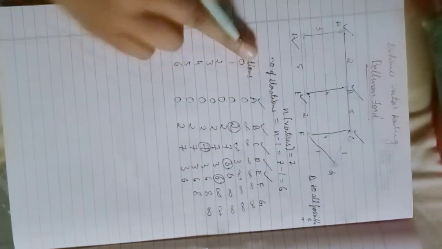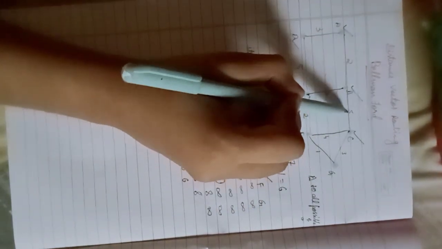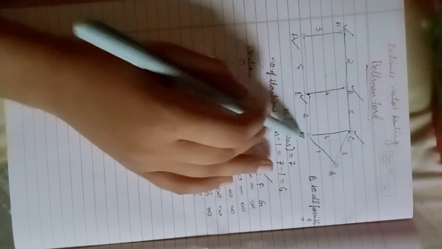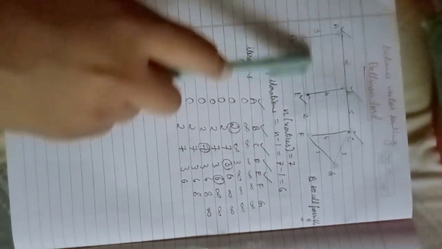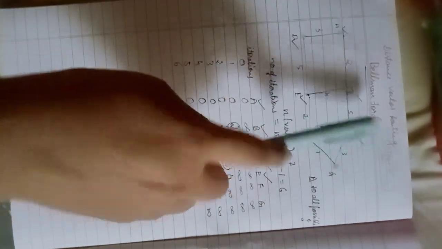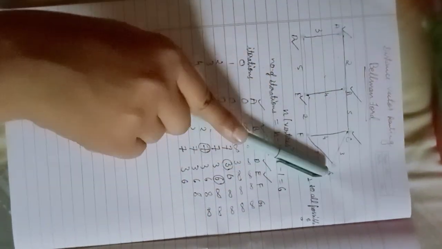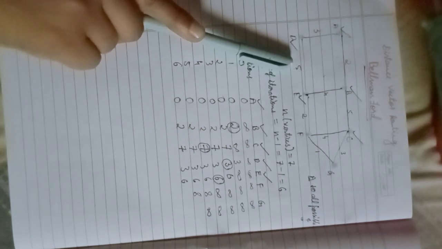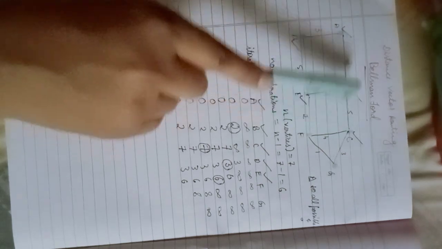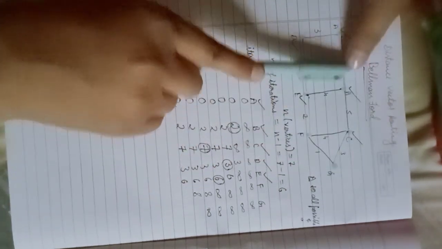Now how to go to G? To go to G, one way is I can go like this. Another way is I can go like this. Like this and all I can't go because F is not yet ticked. So using only the ticked, I can go like this. So 5, 6, 7, 8, 9, 10, 11, 12, 13, 14. It is a very big number. But if you go like this, 5, 6, 7, 8, 9, 10. If I go like this, it is 10.